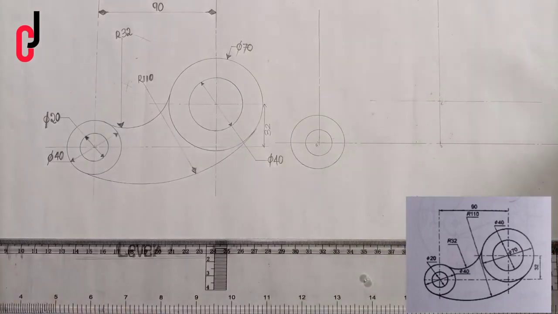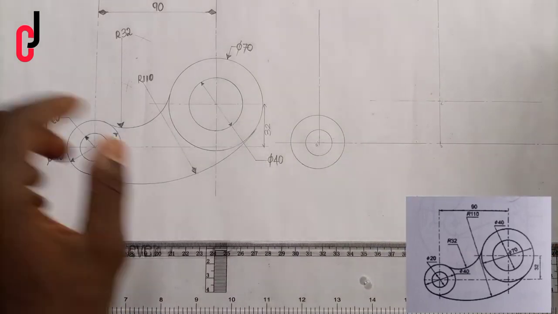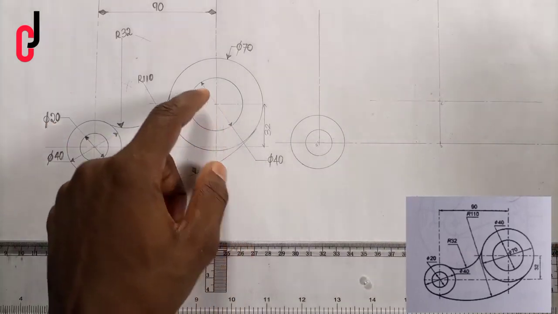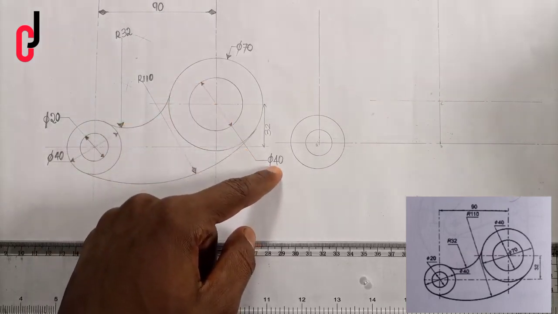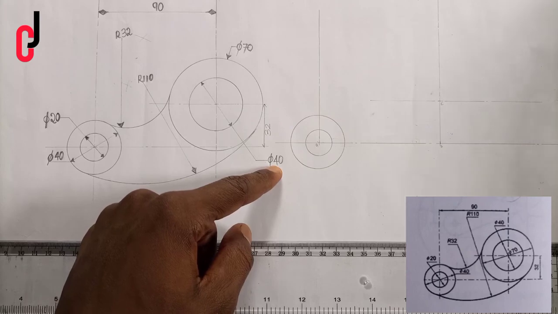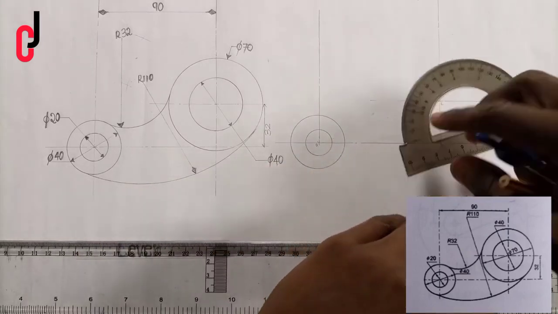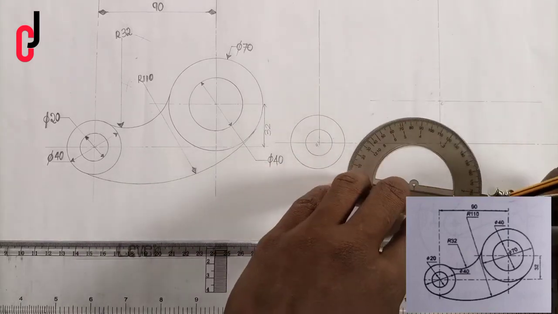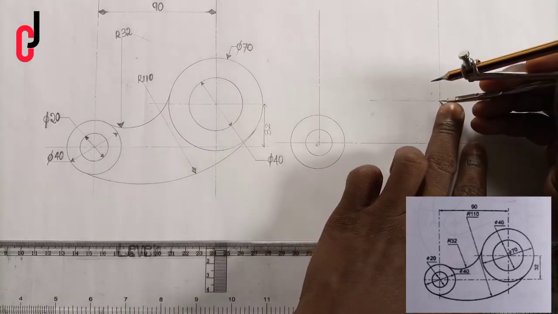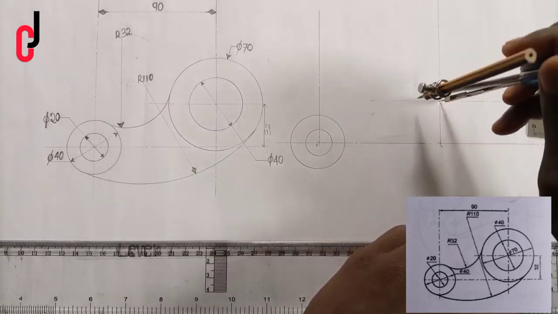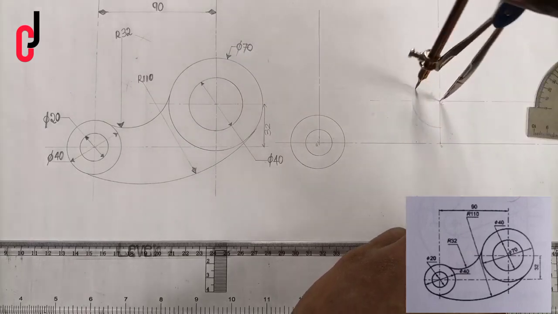Now at point C, we have a diameter of 40 millimeter, so our radius will be 20 millimeter. So pick 20 millimeter as radius, place it at point C, and then we'll draw a circle.